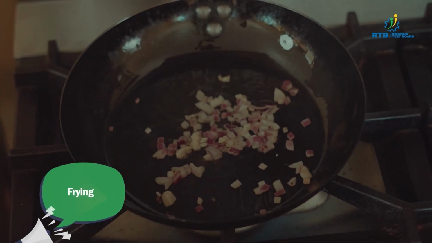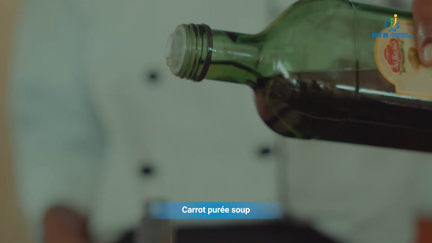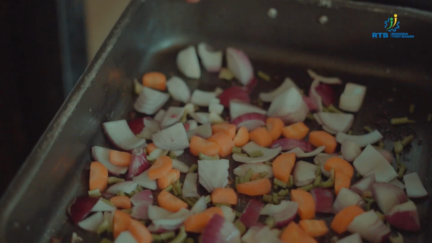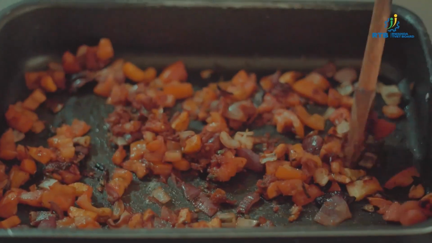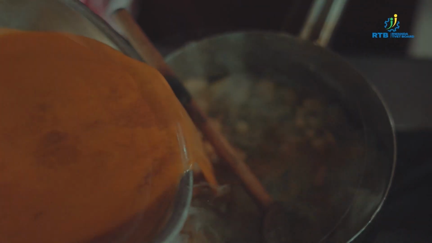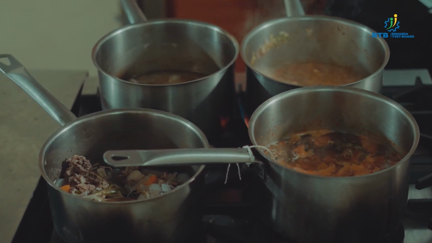Frying method. For the carrot soup, Chef Joseph heats a bit of oil in a separate pot over medium heat. He adds chopped carrots, onions, and garlic, sautéing them until they're soft and fragrant. Next, he pours in vegetable broth and lets the mixture come to a gentle boil.